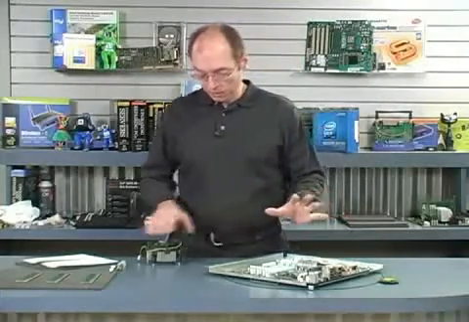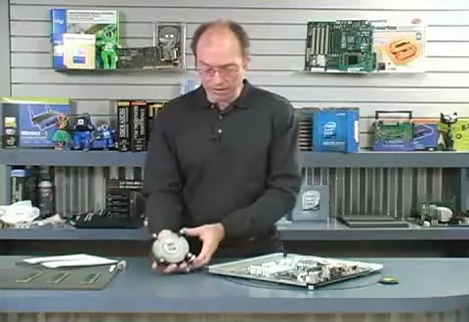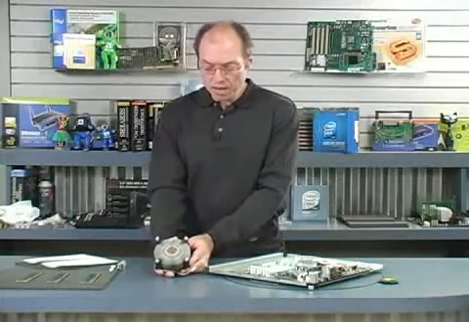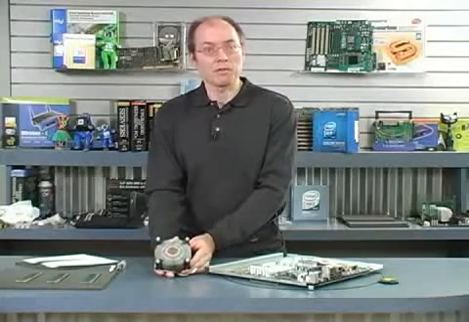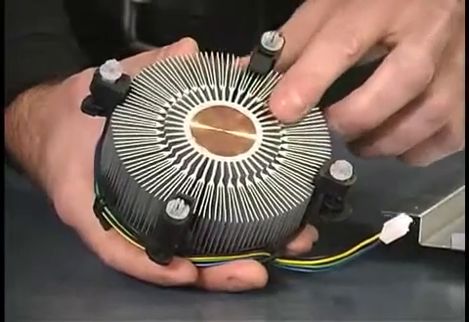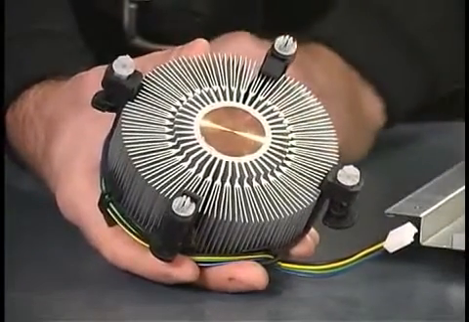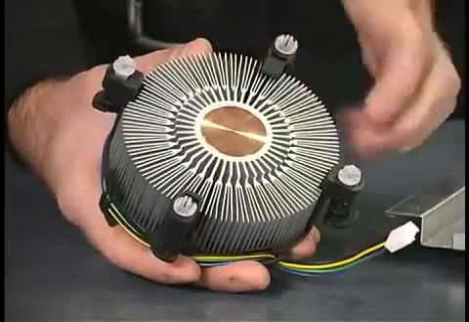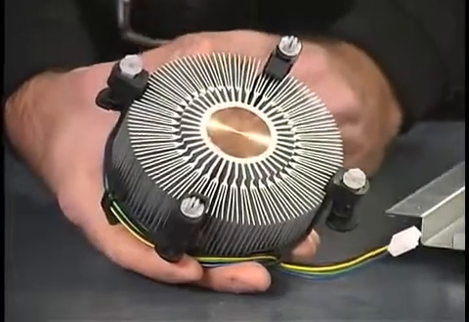Now let's talk about heatsinks for a second. I have here the heatsink that came with this processor. Heatsinks are usually made out of either two materials, sometimes both. They're made out of either copper or aluminum, and this particular heatsink has both. It has a core of copper surrounded by fins of aluminum.